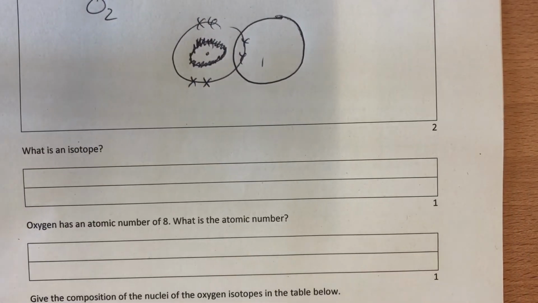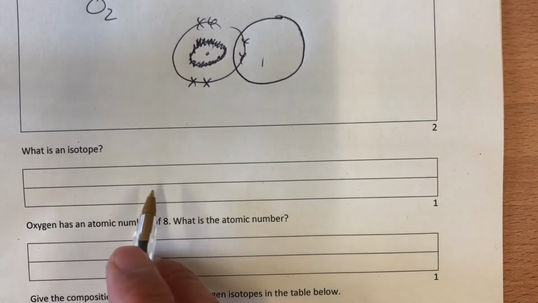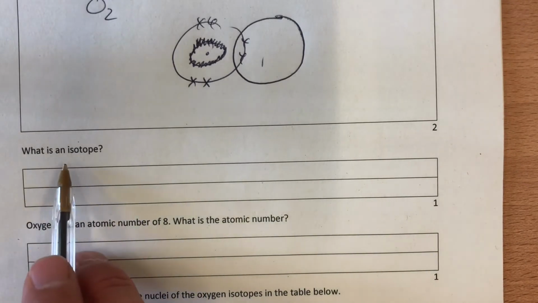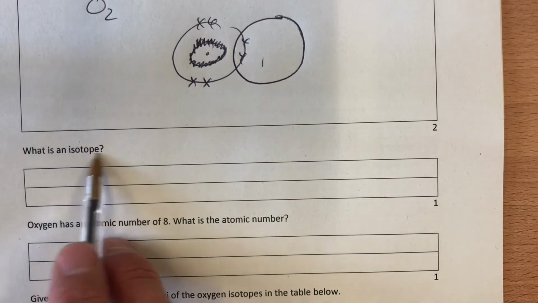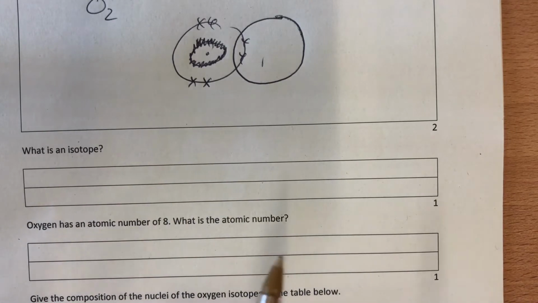So what's an isotope? You just need to look that up in the glossary. Okay, look at the glossary of any book you've had from me, either year 10 or year 11, and have isotope in it. It'll tell you there's 2 or more atoms of the same element, and you need to finish that off now. Look in the glossary.